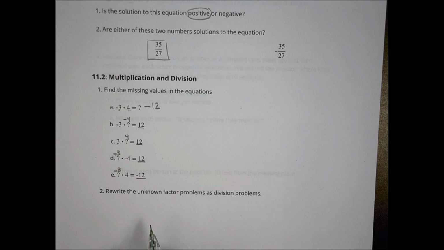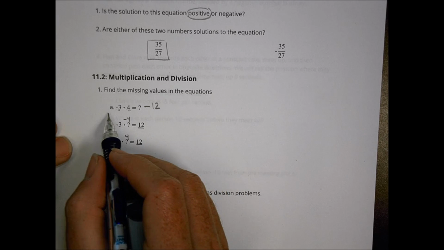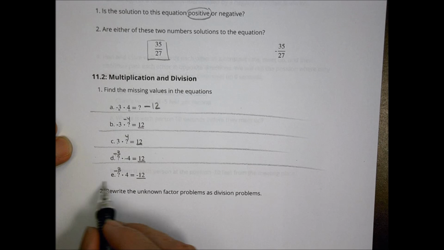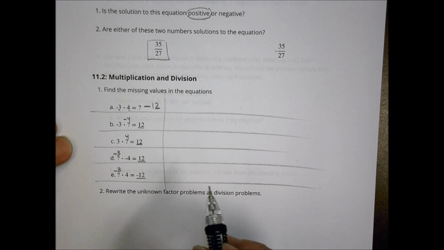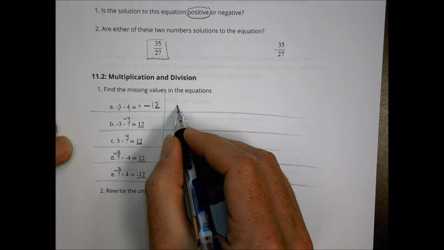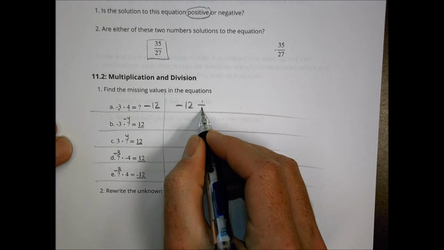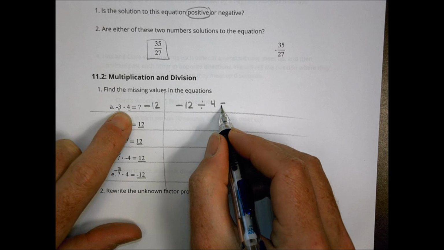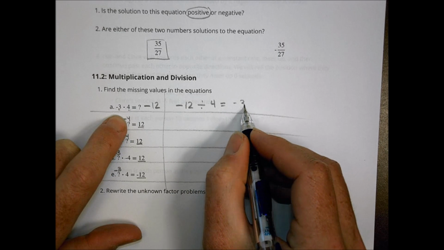It then asks you to rewrite the unknown factor problems as division problems. So let's take a look at what that would look like. Okay, I'm going to draw some lines out here. So writing them as division problems, let's take negative 12 and divide that by, in this case, a 4. That could work. And we're going to say it's going to be equal to negative 3.